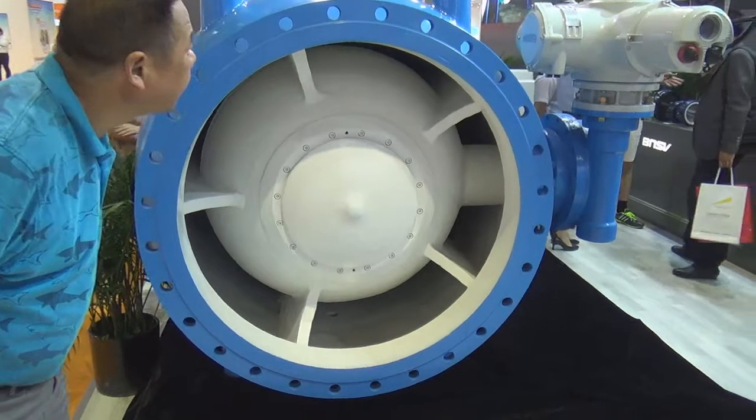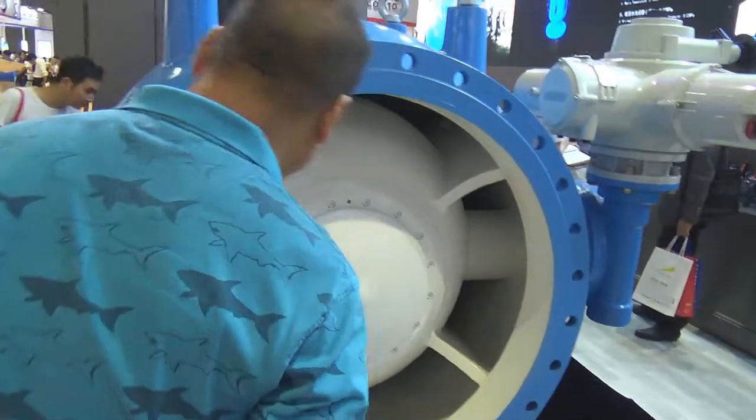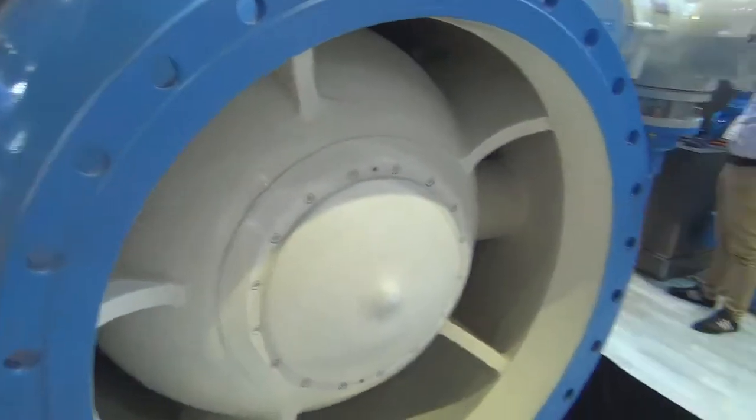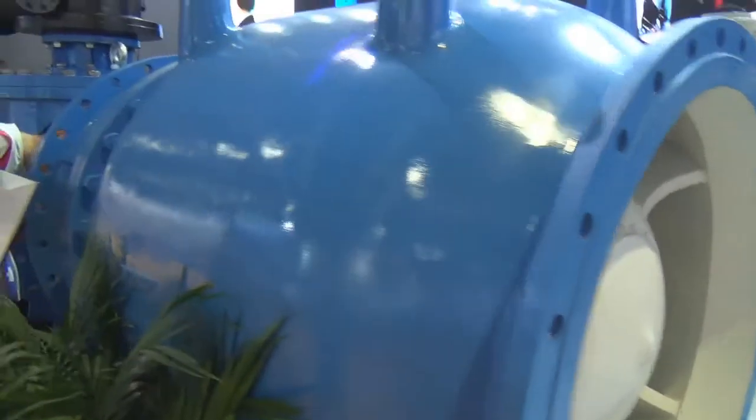What an interesting valve. It looks like an aircraft engine. Sorry, I don't know how to describe this valve. I don't know its function. Maybe you can tell me how this valve works.